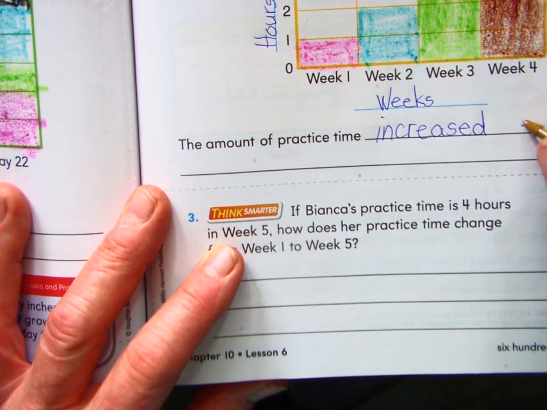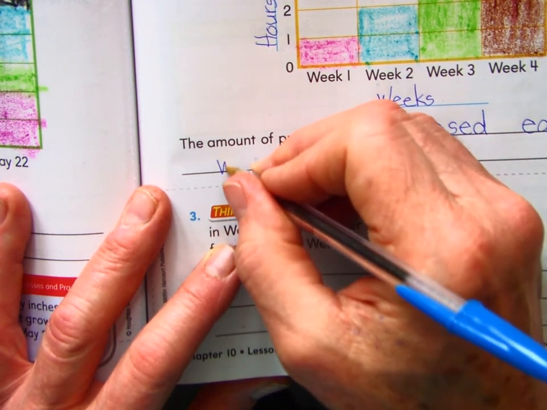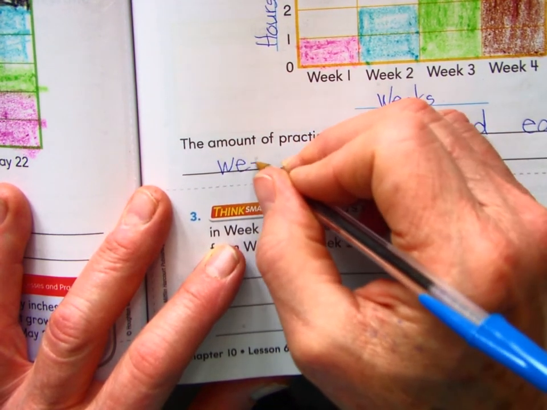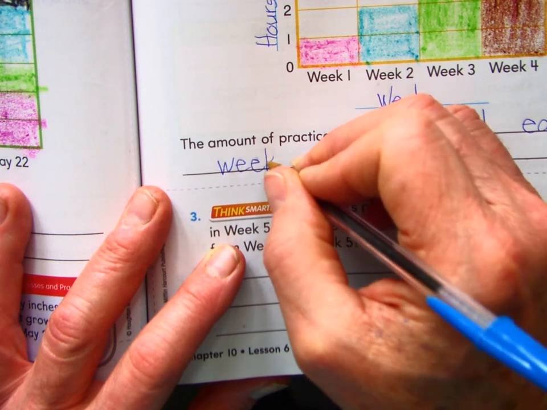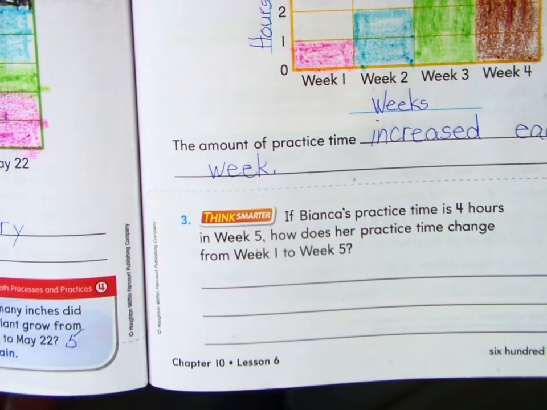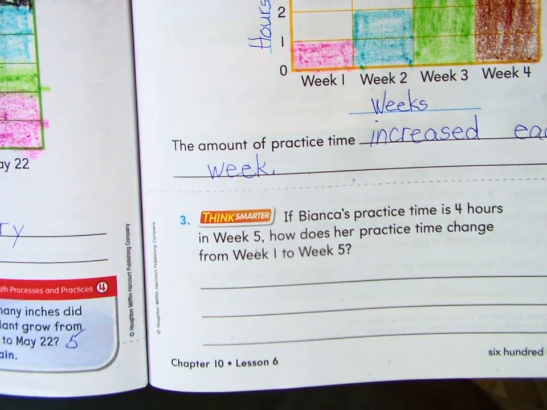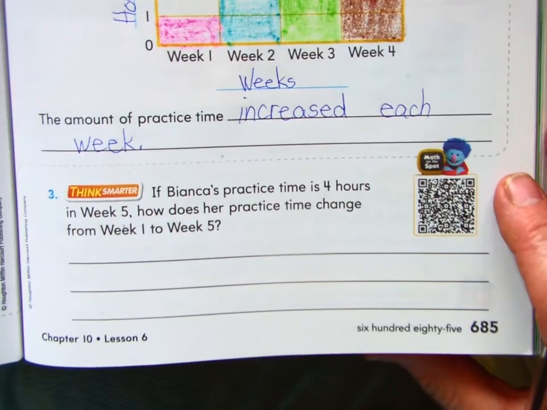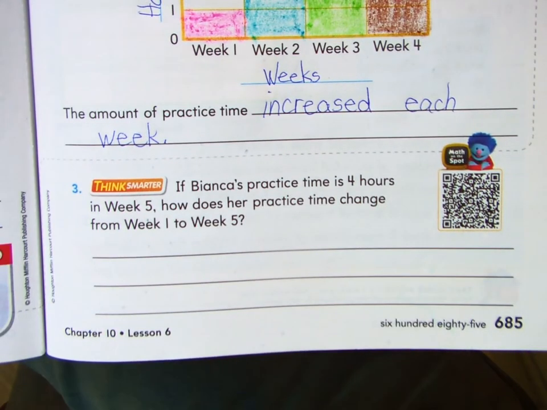Increased each week. The amount of practice time increased each week, period. The amount of practice time increased each week. Did you see the word each? E-A-C-H? The amount of practice time increased each week.